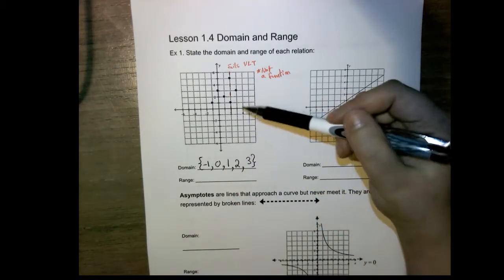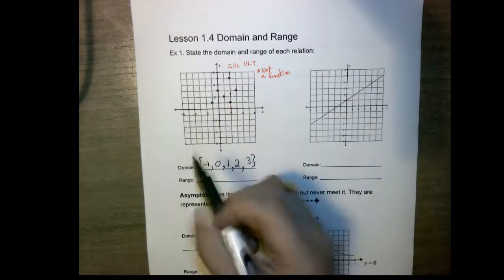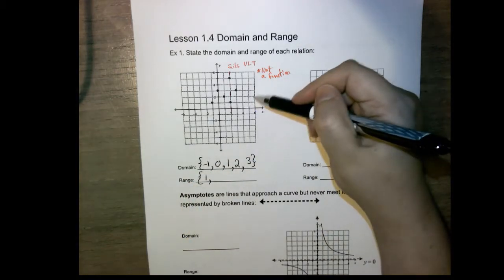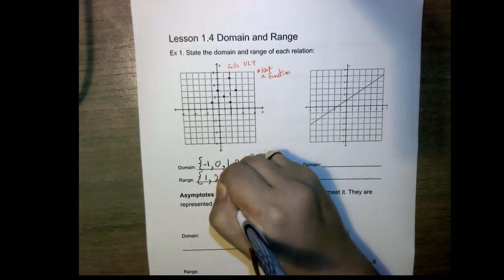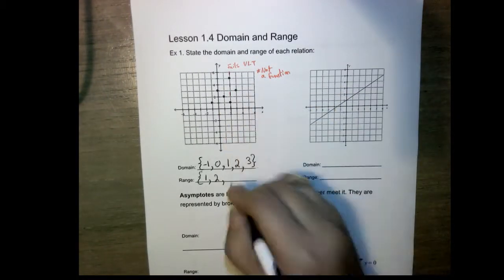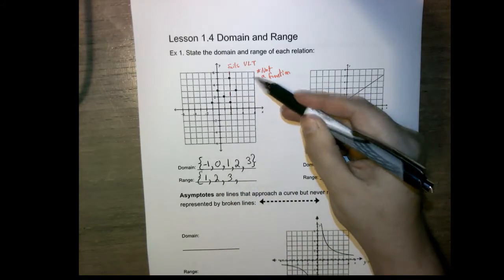Then I look at my range. I look at my y values. I have a y value of 1, a y value of 2, a y value of 3. Actually, I have 2 under a y value of 3, but I only have to state it once. And then finally I have a y value of 5.